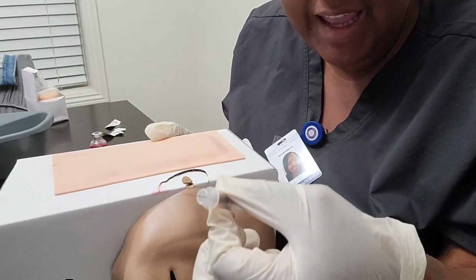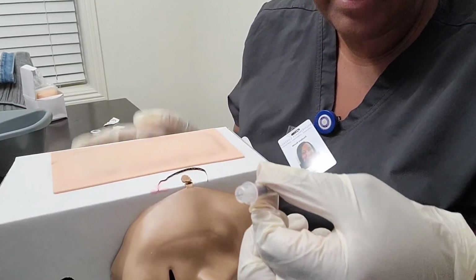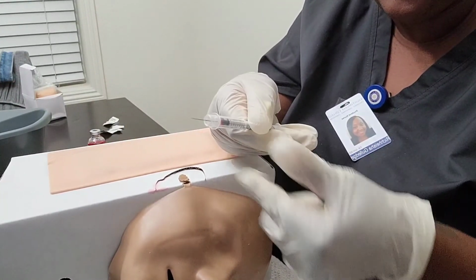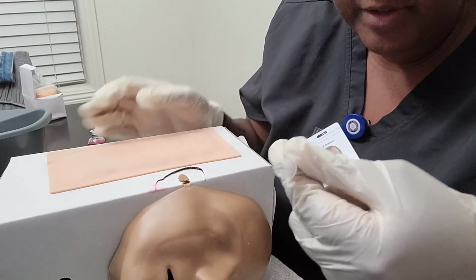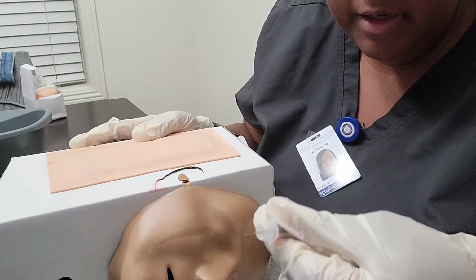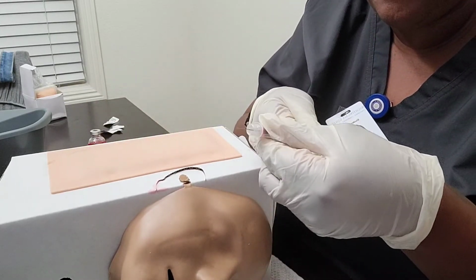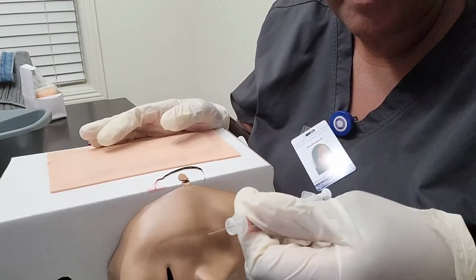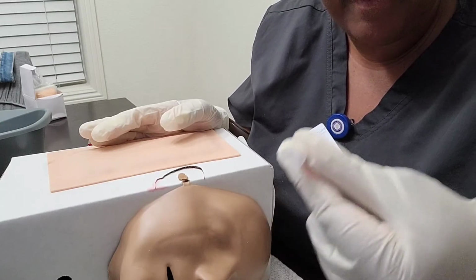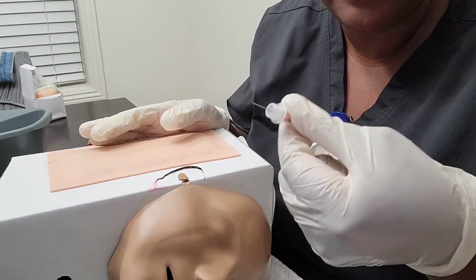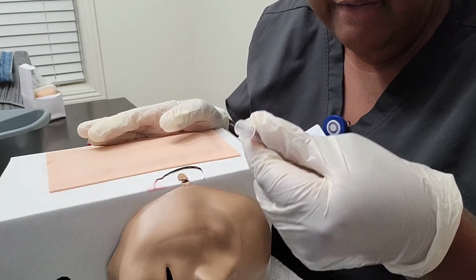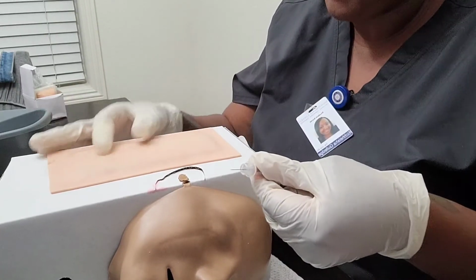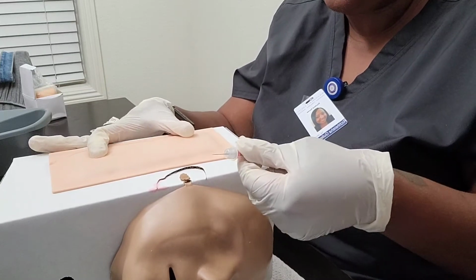With my dominant hand, I will hold the needle with my thumb and forefinger like this, and then I will make sure that the bevel part is facing up. With my non-dominant hand, I will stretch the skin.